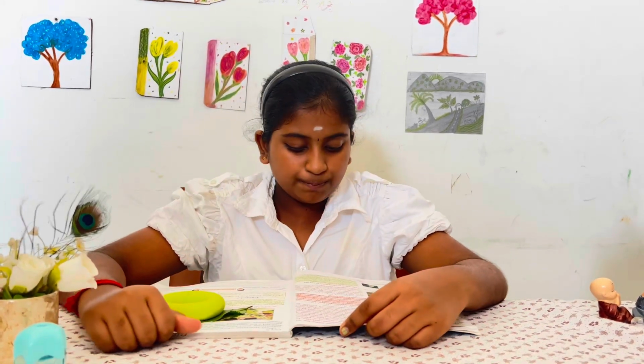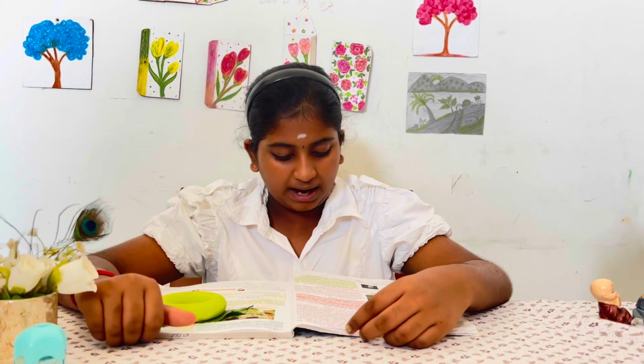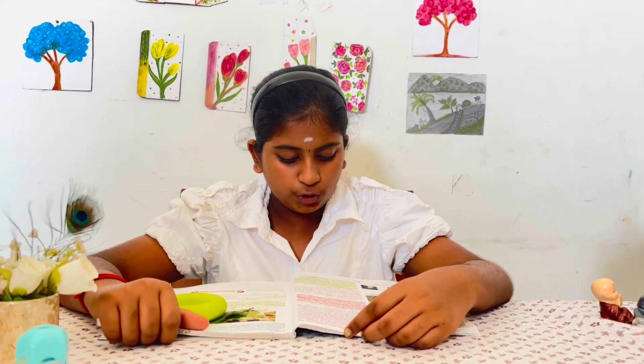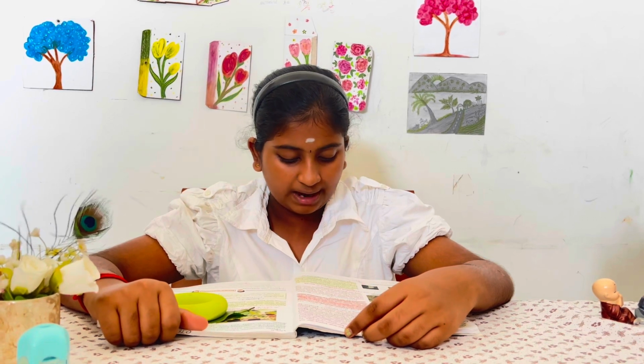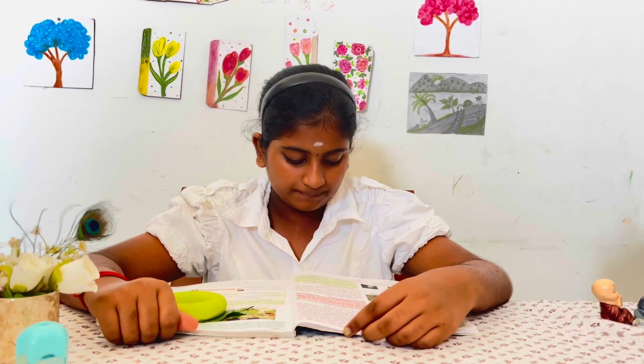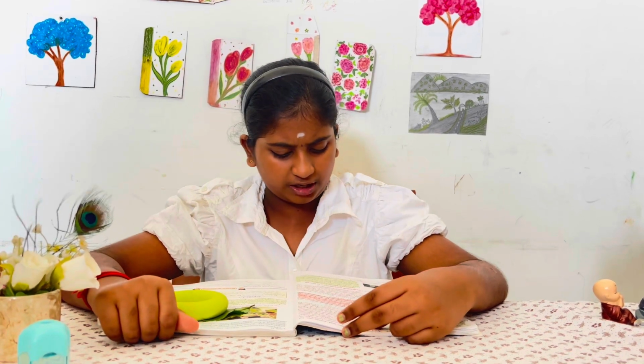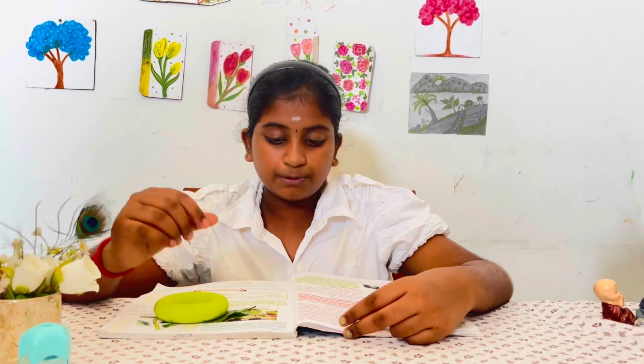Now, vegetative propagation in leaves. Normal plants propagate with the help of seeds contained in the fruits, and some new plants can also be produced from other vegetative parts of the plant, such as the root system and leaf. This type of reproduction is known as vegetative propagation.